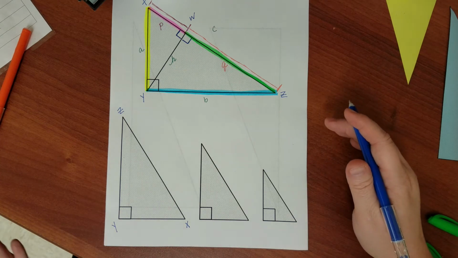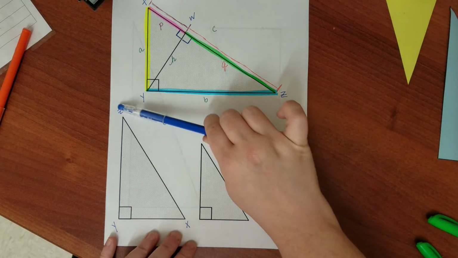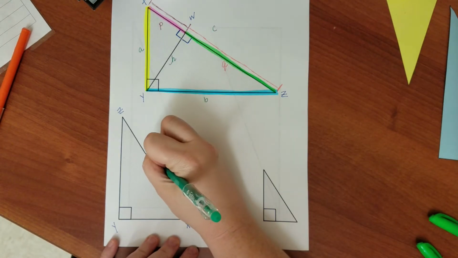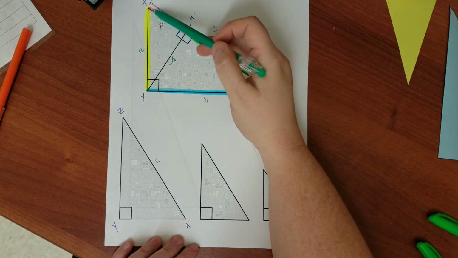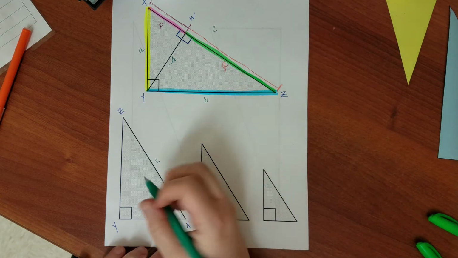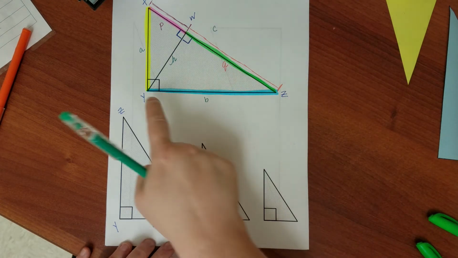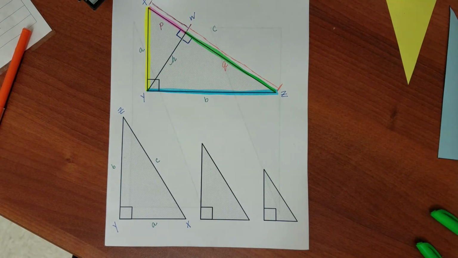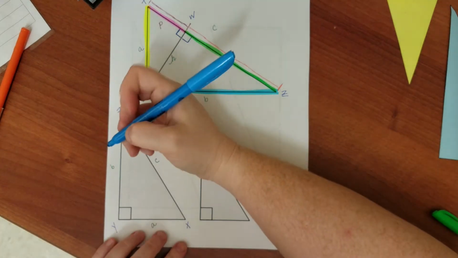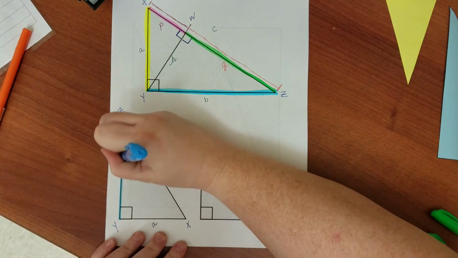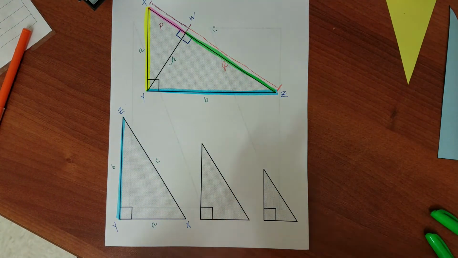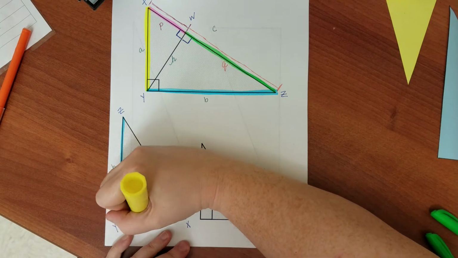Now if I do that, the hypotenuse is still going to be C, all right? The shorter side is still going to be A, and this side is still going to be B. So let's color code that accordingly. B was blue, and A was yellow.